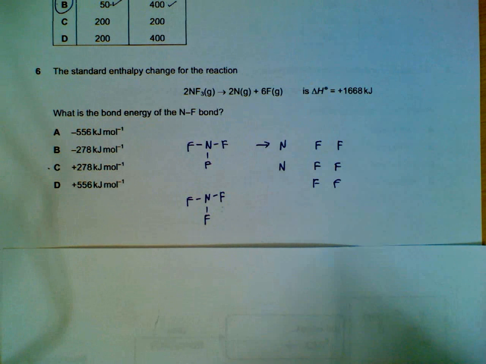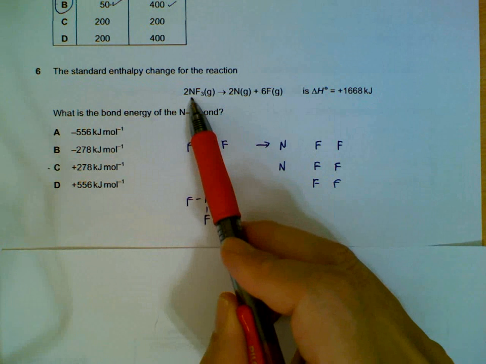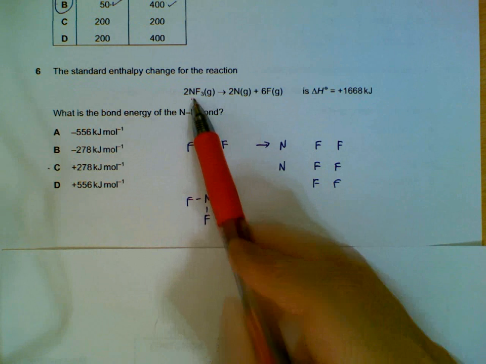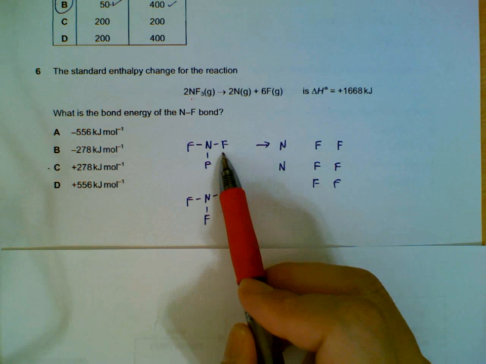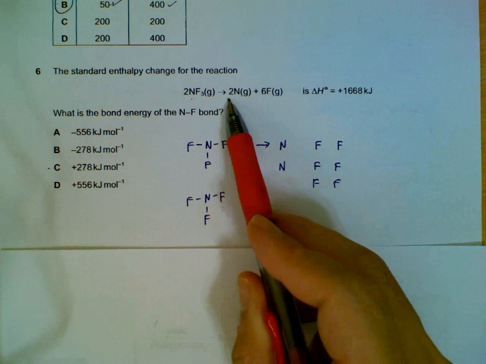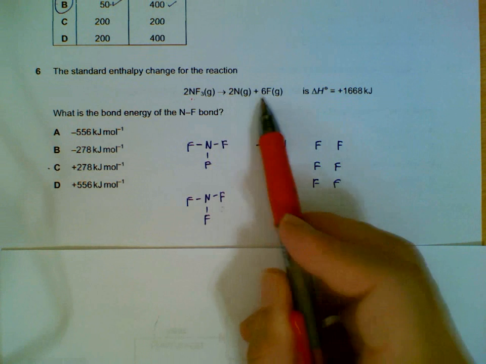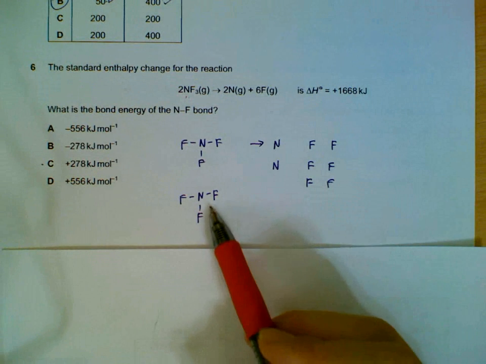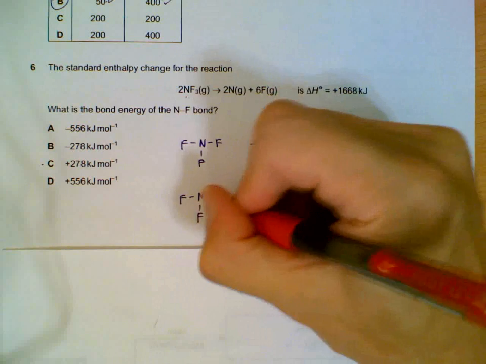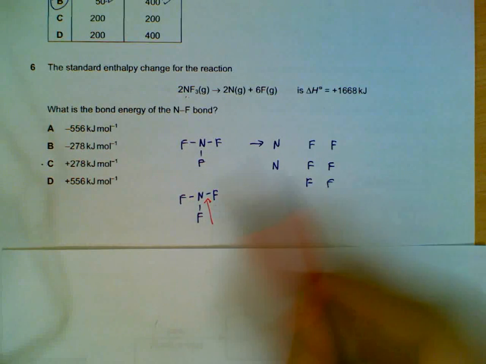We have nitrogen broken from the fluorine atoms. This is the molecule NF3, and then this shows that it's broken all into separate atoms. So we have two molecules of NF3, 6 bonds are broken. Okay, 6 NF bonds are broken.